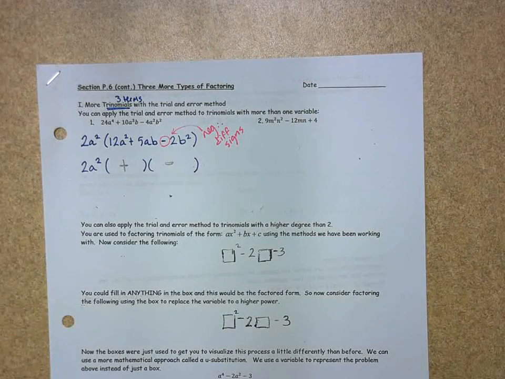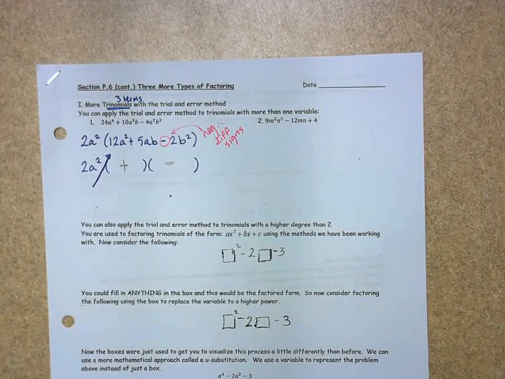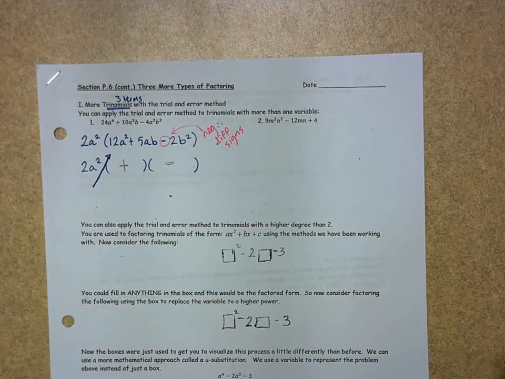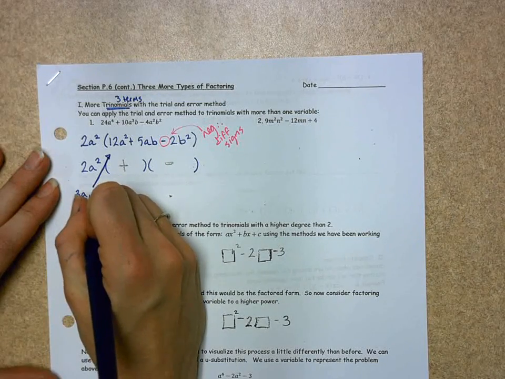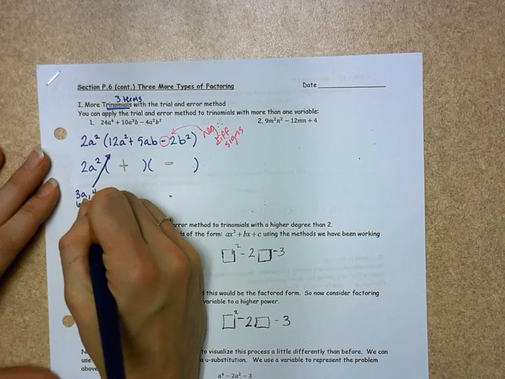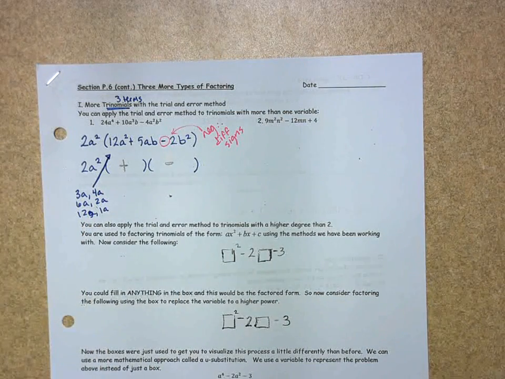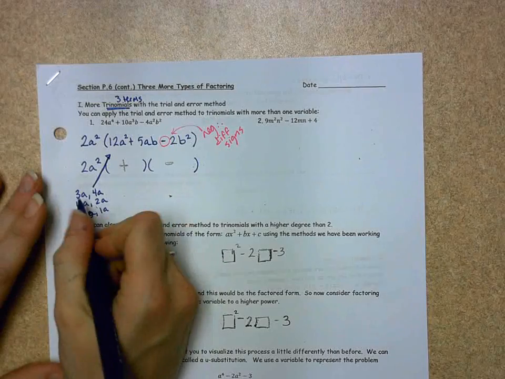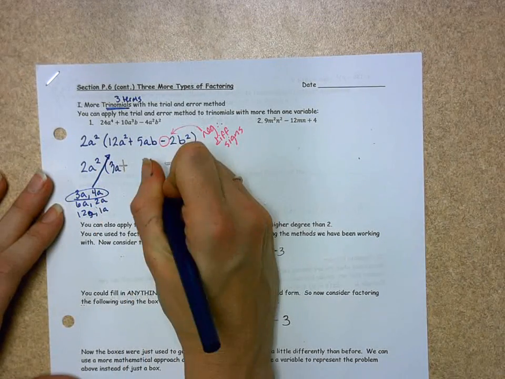So we're going to undo F. First times first. What times what would give me a 12a squared? 3a and 4a, that would work. Maybe a 6a and 2a, or maybe a 12a and a 1a. But you guys said 3a and 4a because we most often choose the ones that are closest together. Okay, so let's put those in. 3a, 4a.